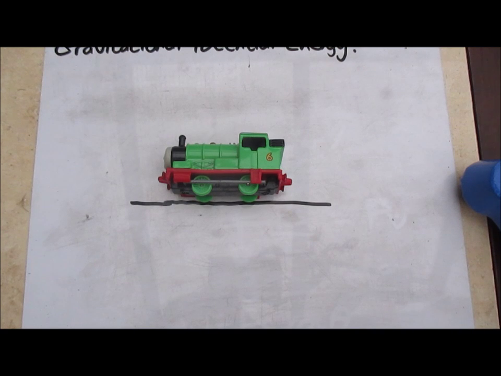So in this clip, we're going to look at a special case of doing work, which is when an object is lifted and work is done against the force of gravity to lift an object through a height, which we'll be calling h for the rest of the video. Now, the required force to lift an object, here's Percy sat on the rails.